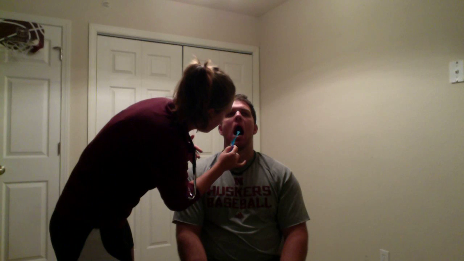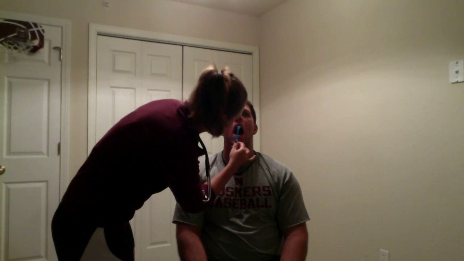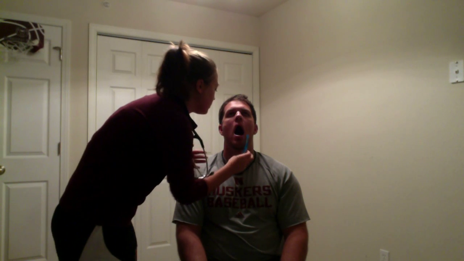Okay, and with my light source, I'm going to be looking at the buccal mucosa, as it is white. I'm going to be looking at the gums, making sure they are not bleeding, looking at the teeth, noting any abnormalities, perhaps later questioning about his oral care.